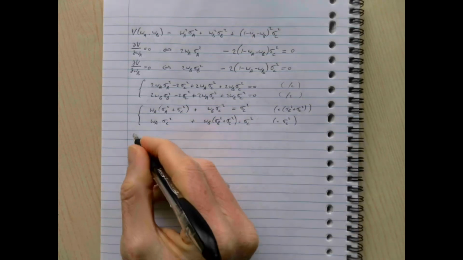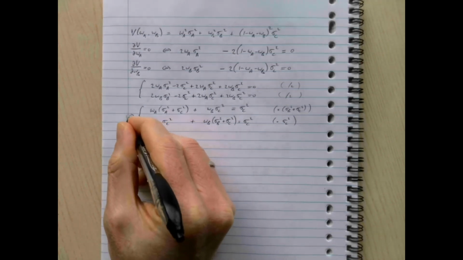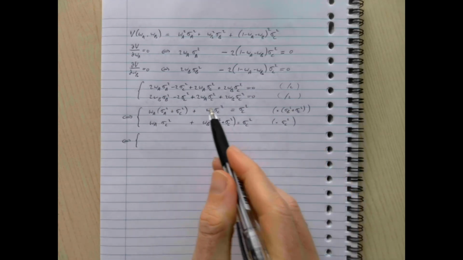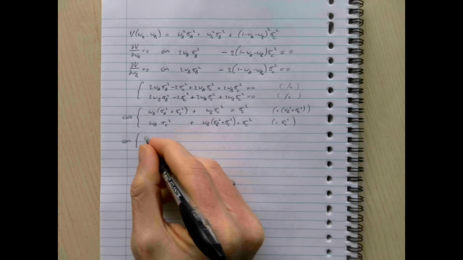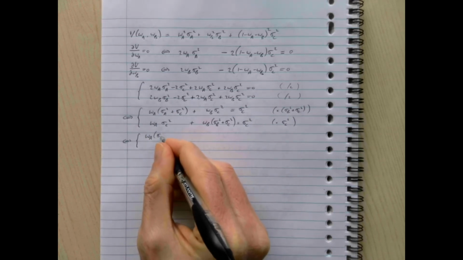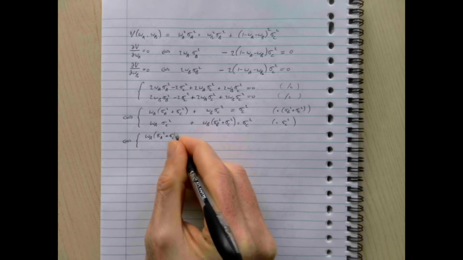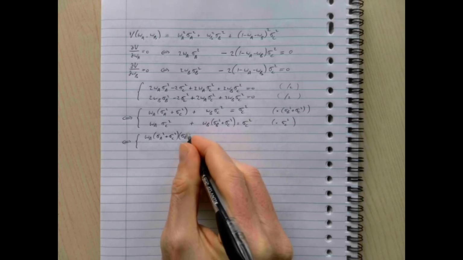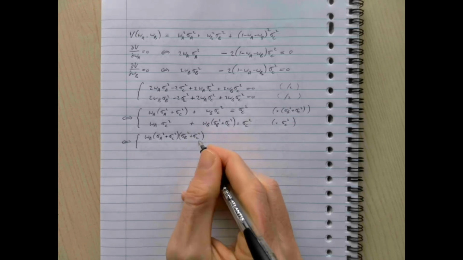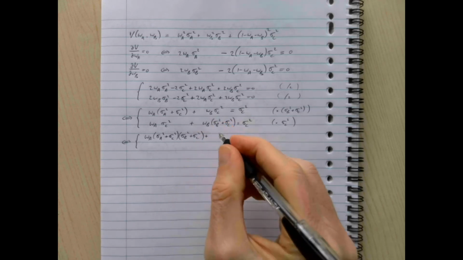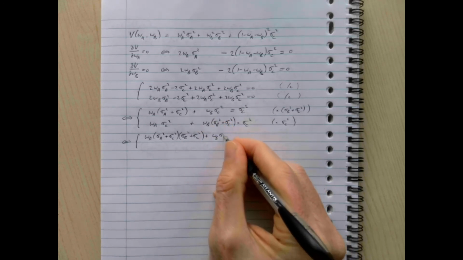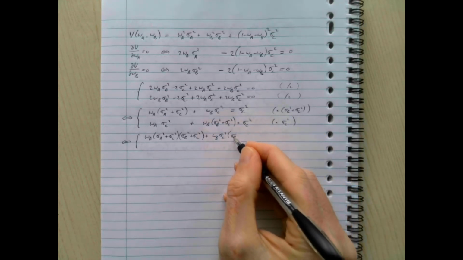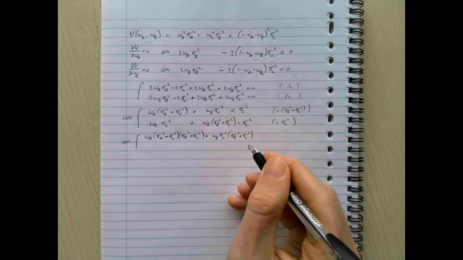So let's do that. What do I get? Multiplying the first equation by sigma B squared plus sigma C squared means multiplying each term by that amount. For the first term, I'm multiplying by sigma B squared plus sigma C squared. The second term, sigma C squared is what I already had, and I'm multiplying by sigma B squared plus sigma C squared.